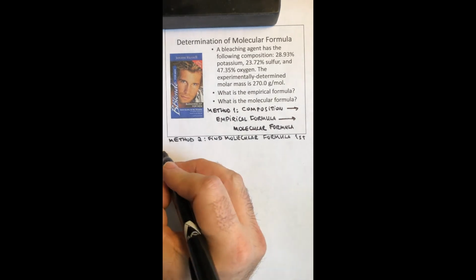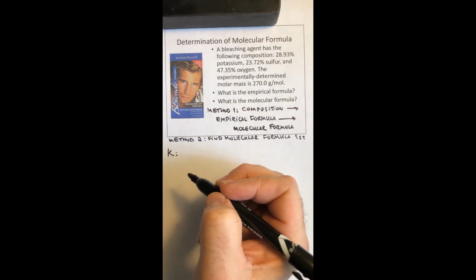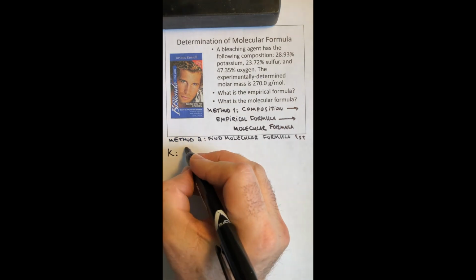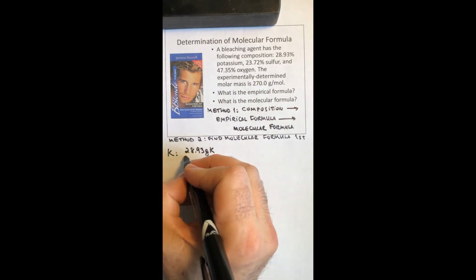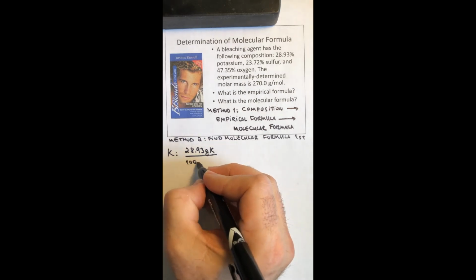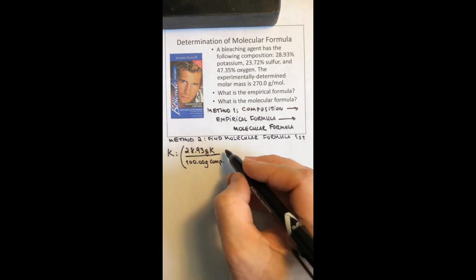So I'll give you one of the steps and then I'm going to leave it there and let you finish up, because I think by this point in time, you should be in a good place. All right. So let's take potassium. Again, don't forget, percent means parts per 100. So I know that I have 28.93 grams of potassium in every 100 grams of my compound. I'm going to just put a COMP to represent it.